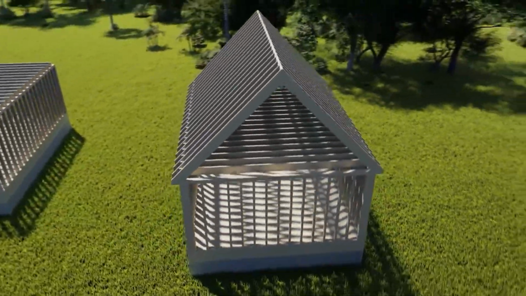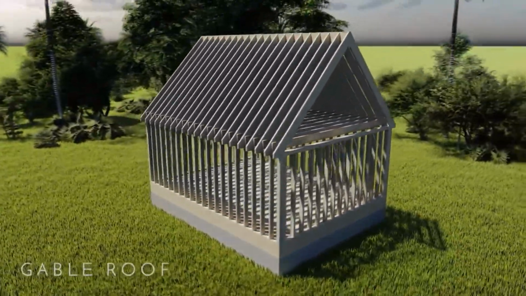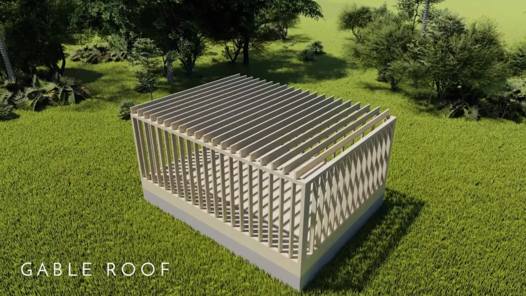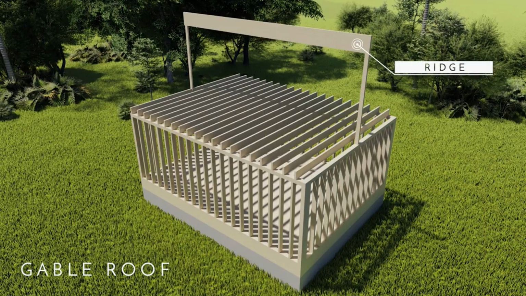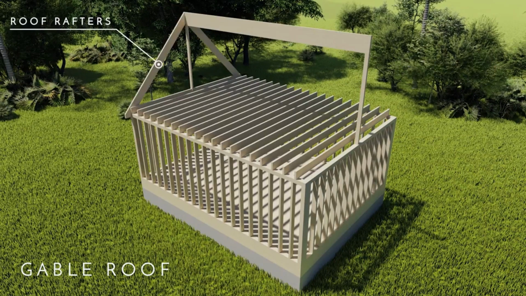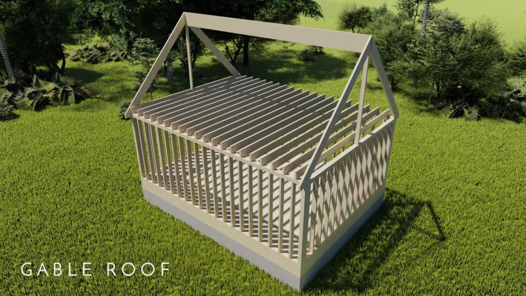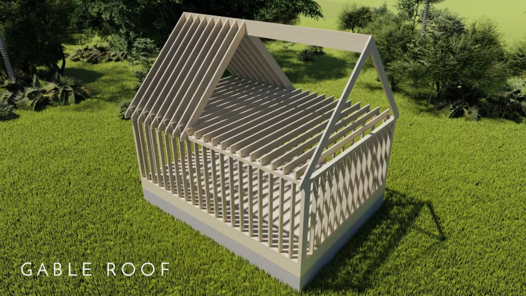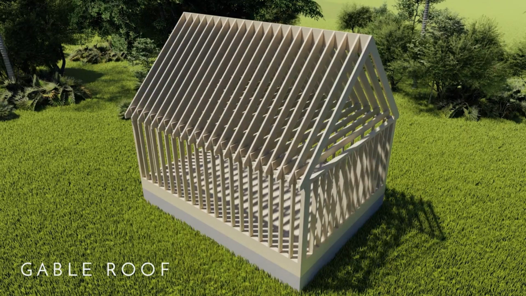Alright, so first let's look into the gable roof. The gable is probably the simplest one we're going to look at. It starts with 2 posts at the end walls. Then a ridge is placed at the specified height, and then roof rafters are cut to perfectly fit from the top plate all the way to the ridge. Then the fascia board caps off all the ends of the rafters.